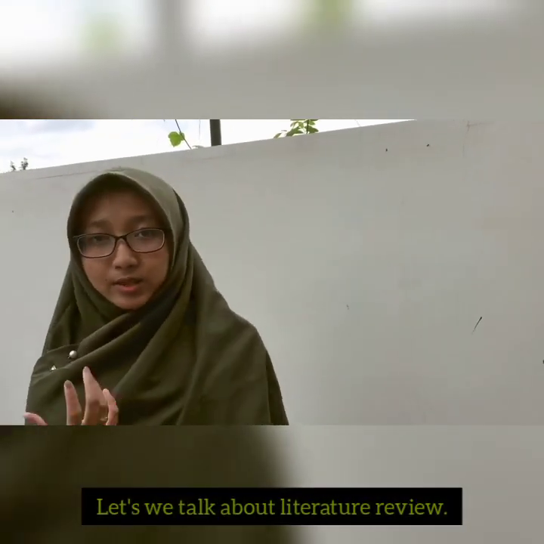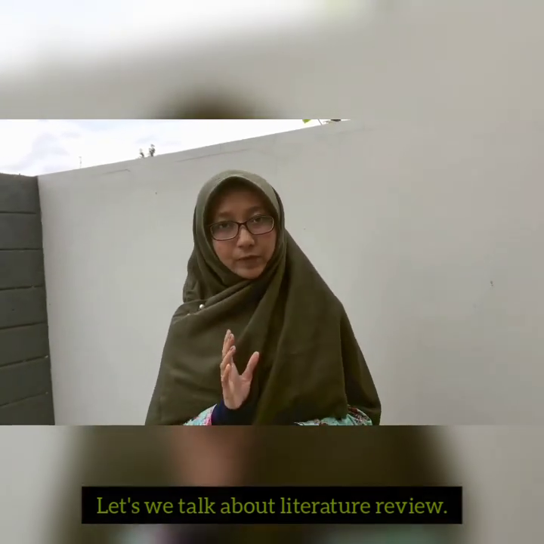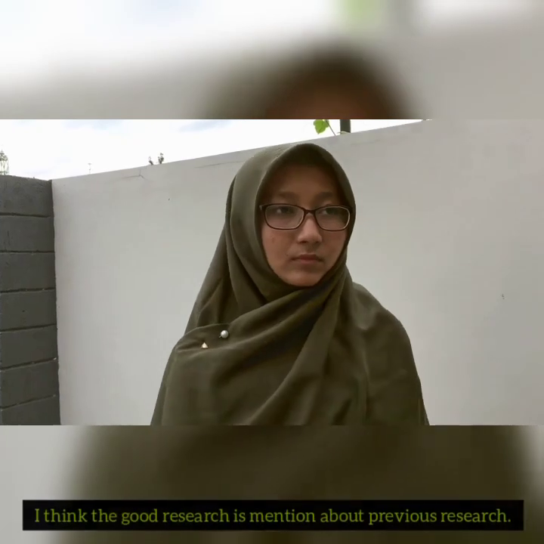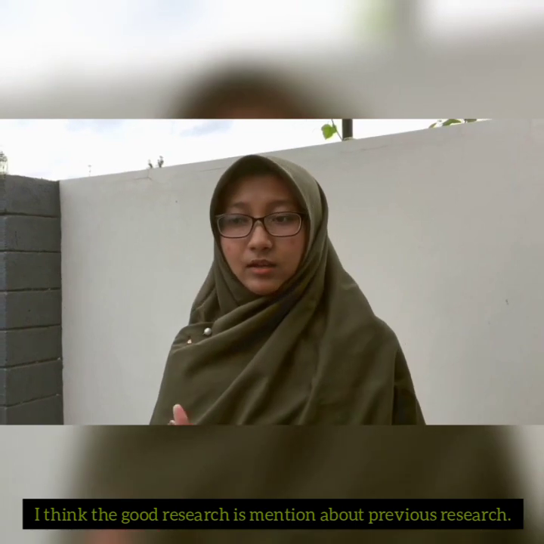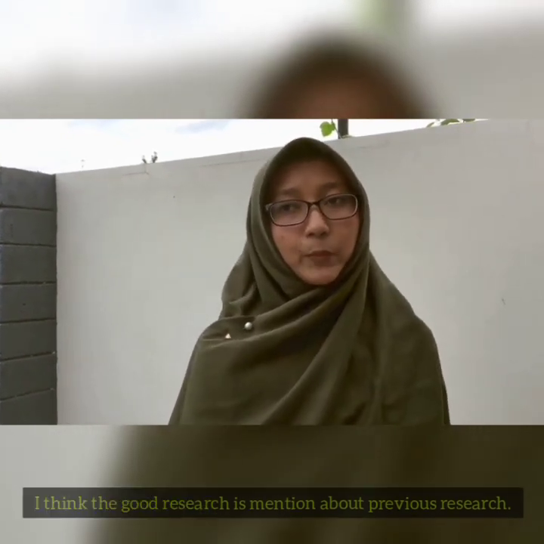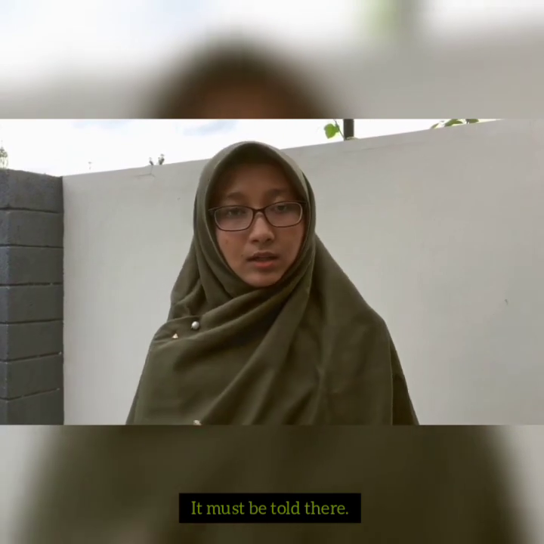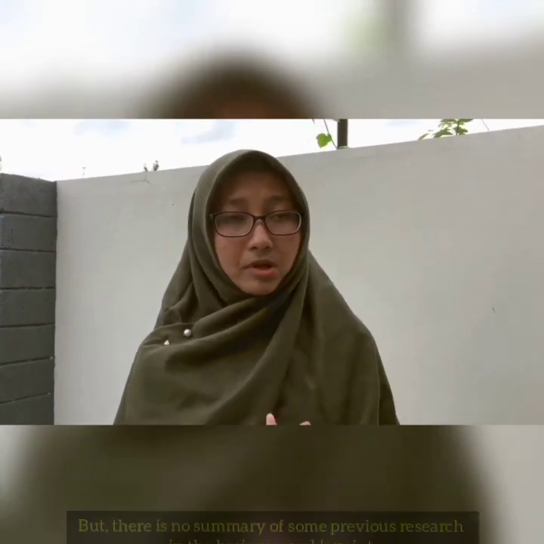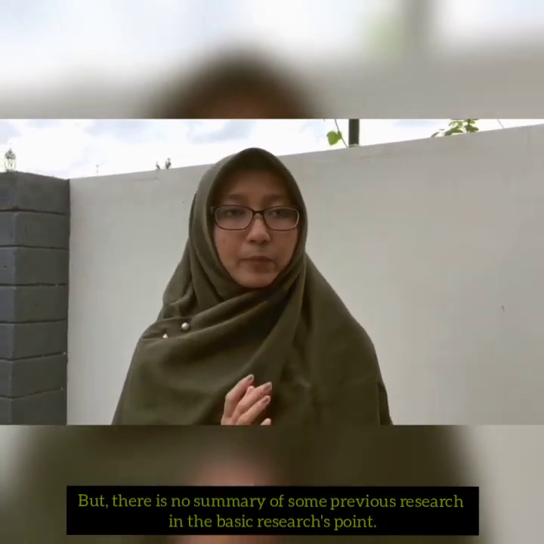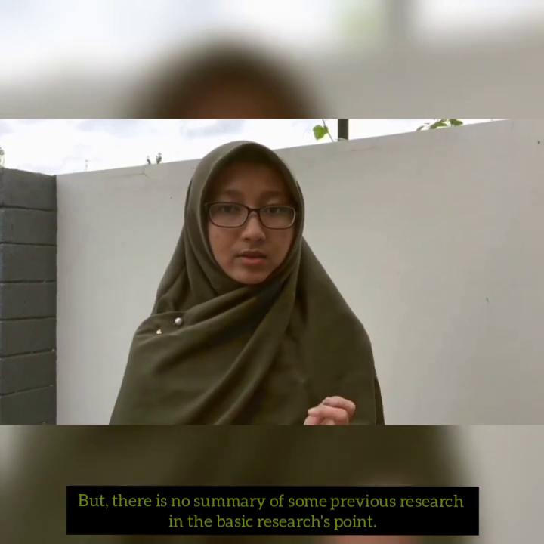Okay, next, we talk about the literature review. As we know, at that point in the research, it has talked about the previous research. I think good research mentions the previous research. It must be thought through there, and the researchers have thought about it. But there is no summary of some previous research in the basic research point.